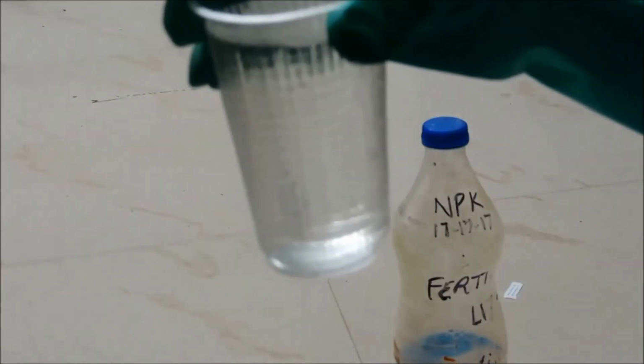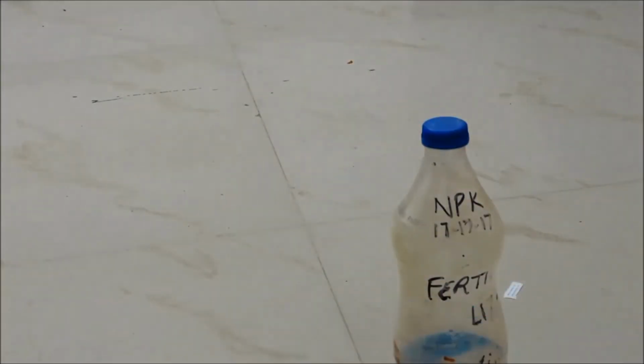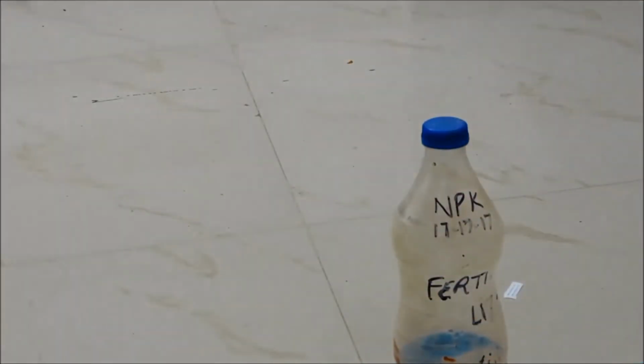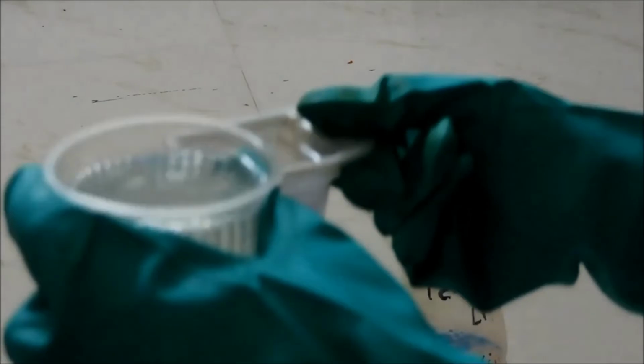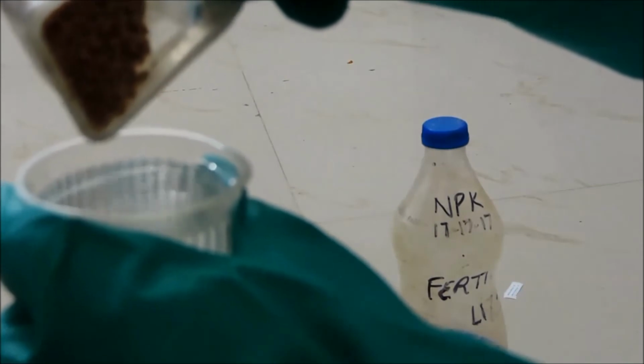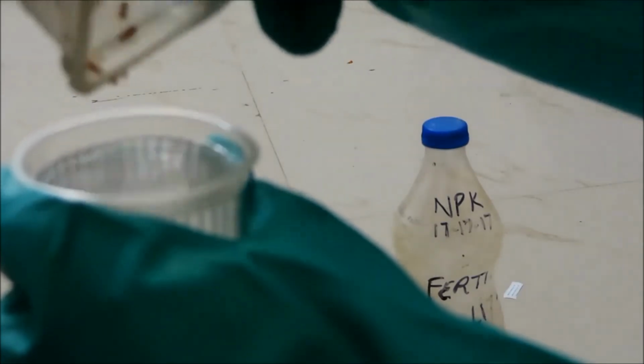Now let's take a glass of water. This must be 500 ml of water. And to this 500 ml of water, we will add 1/4 of this spoon of NPK fertilizer grains. If you can see, this is up till this height. Now we will add it to this water. The color of water will quickly start changing. It will become slightly pink.